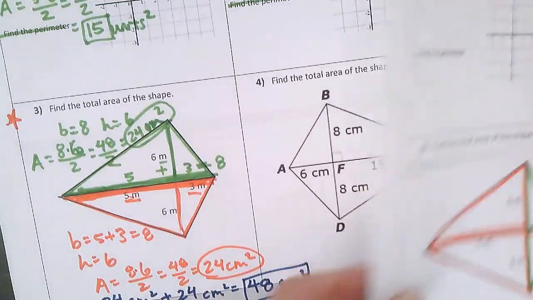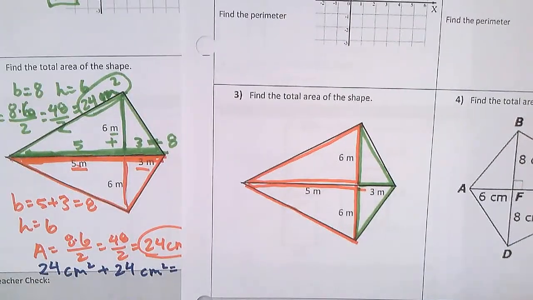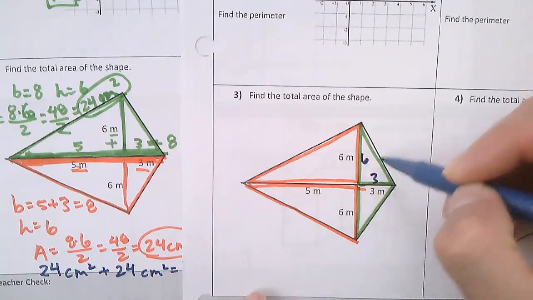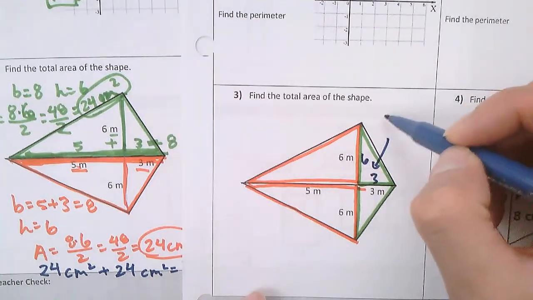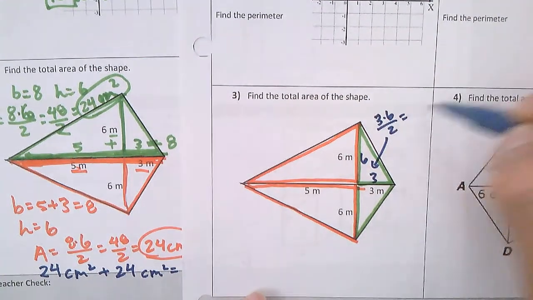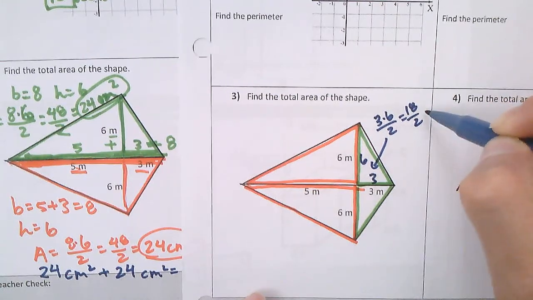And just to show you real quick, if you did it this way, by splitting it into 4 triangles, right? This base is 3, this height is 6, so the area of this triangle is 3 times 6 divided by 2, which is 18 divided by 2, which is 9.